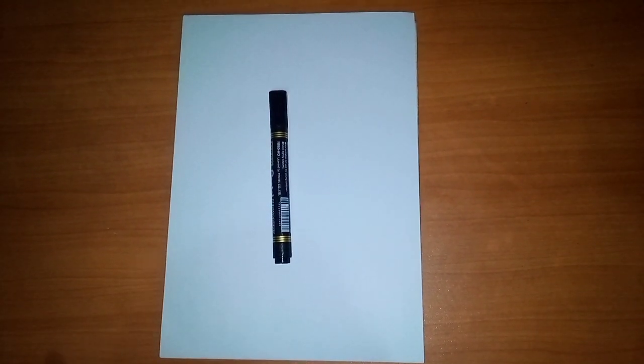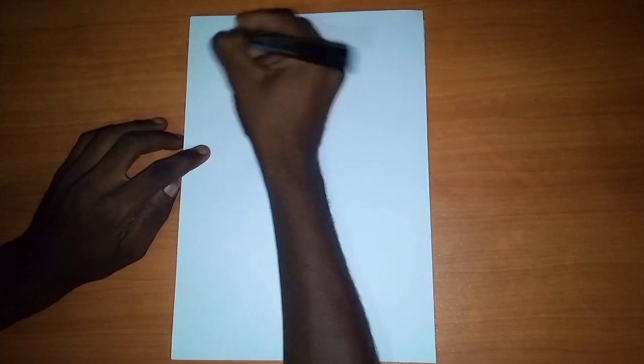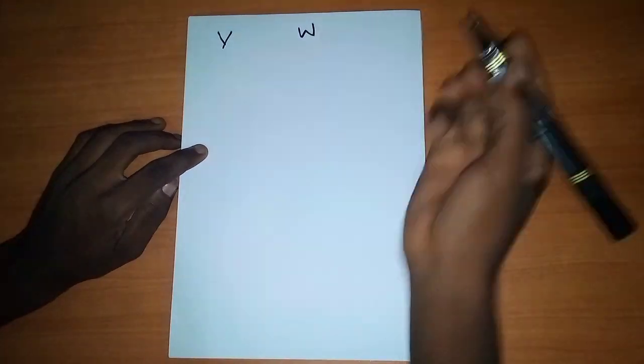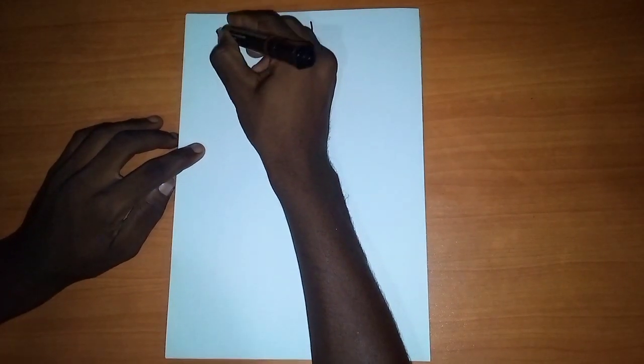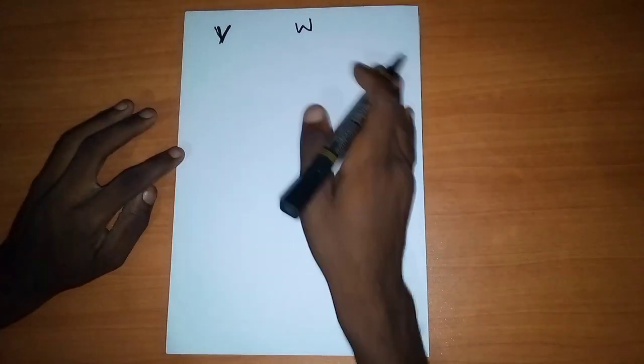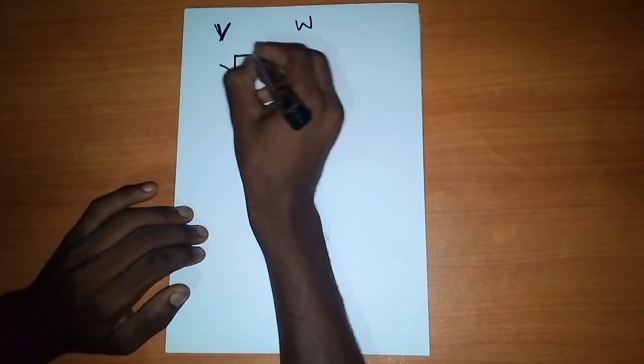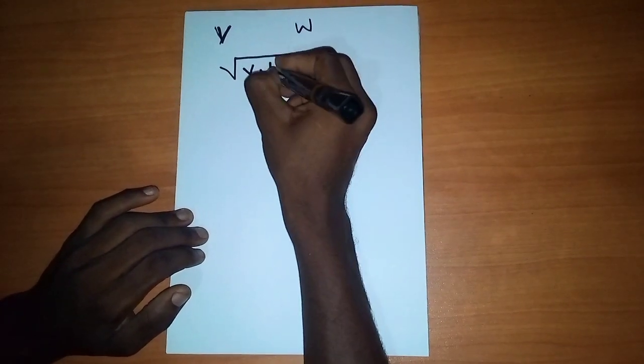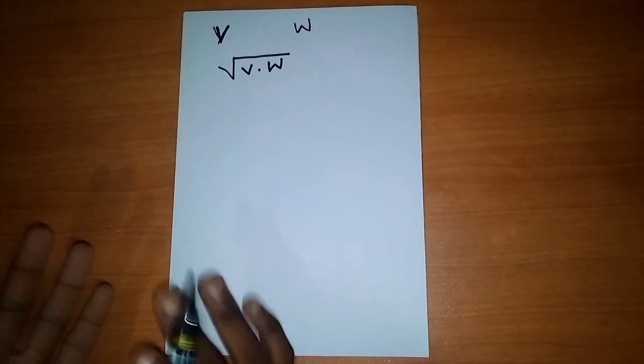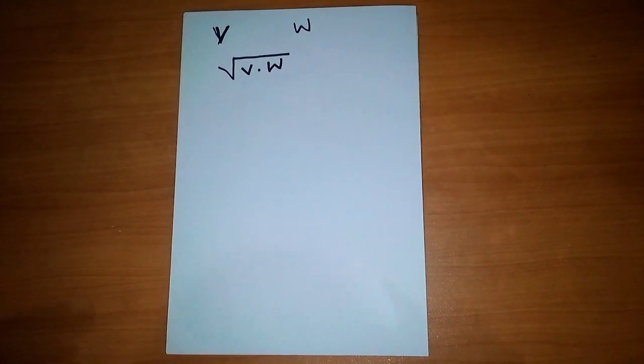The first method: let's assume we've got two numbers, but we represent these two numbers in terms of letters so that we simply get the formula, then we'll be able to apply it. Let's say you've got V and W as the two given digits. To find the irrational numbers that exist in between V and W, you are simply going to take the square root of the product of V and W. This is the simple formula. The only thing that you need to do now is to apply it.